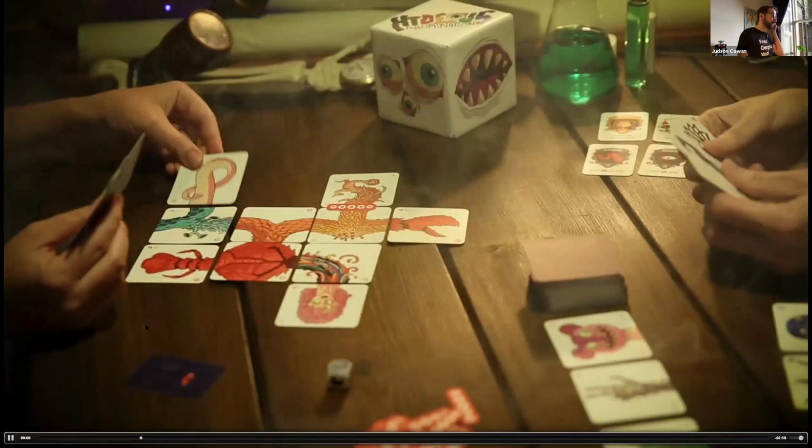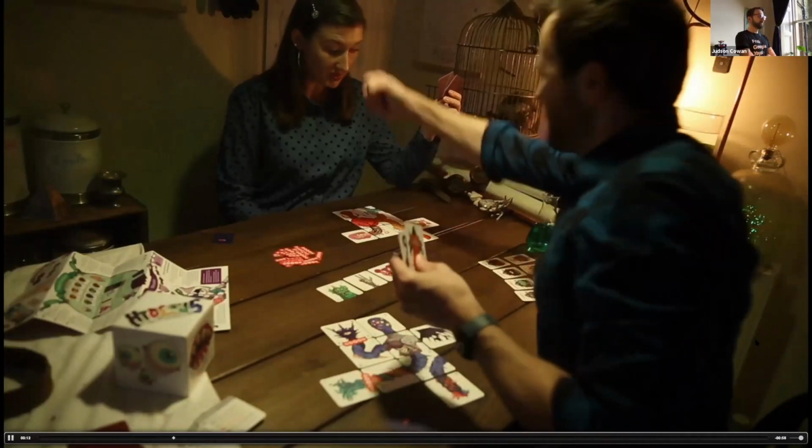In Hideous Abomination, you compete against your friends to create weird creatures. Gross!